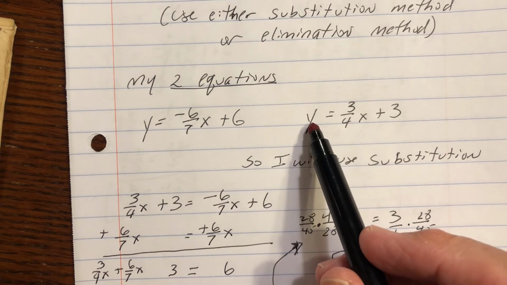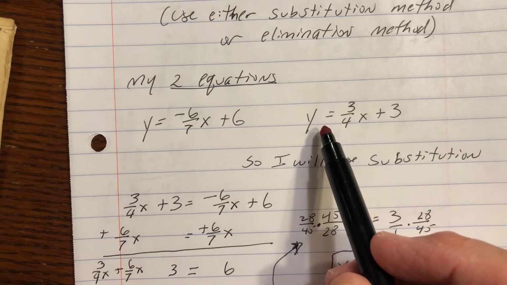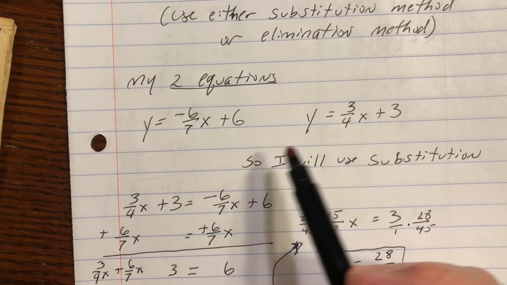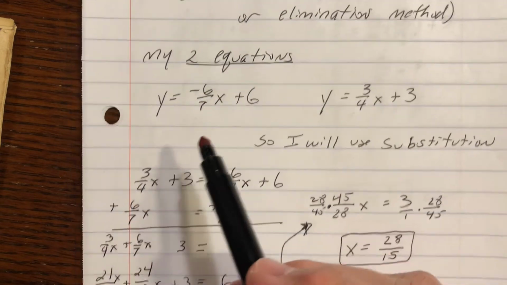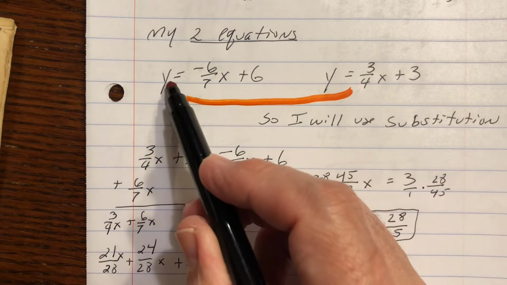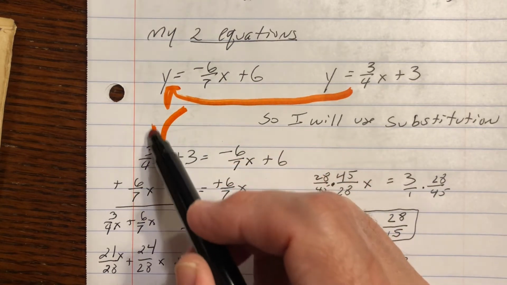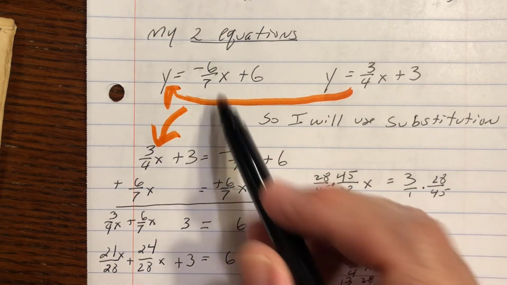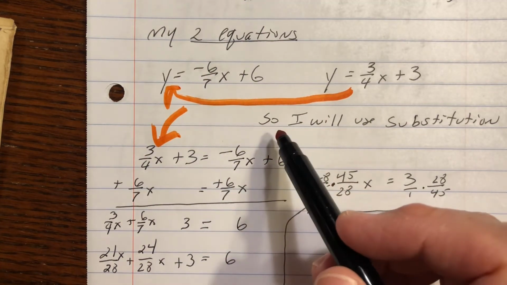So I'm going to take this part here in the second equation, the positive 3/4 x plus 3, and I'm going to sub it into my first equation for y. So when I do that, it looks like this down here. When I take this and sub it in for y, I'm going to get this right here, 3/4 x plus 3 instead of y, equals the negative 6/7 x plus 6.